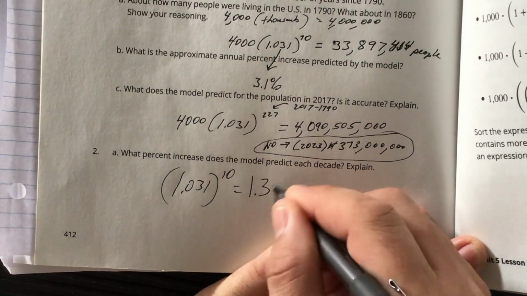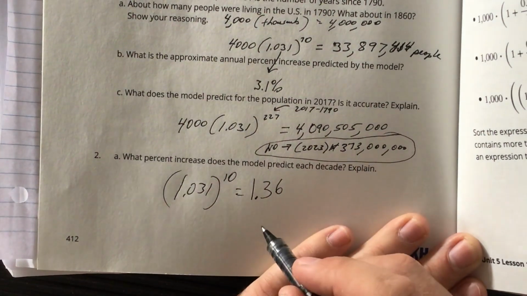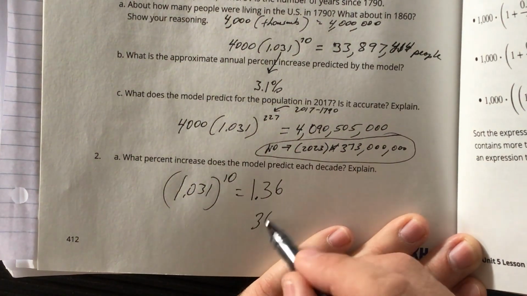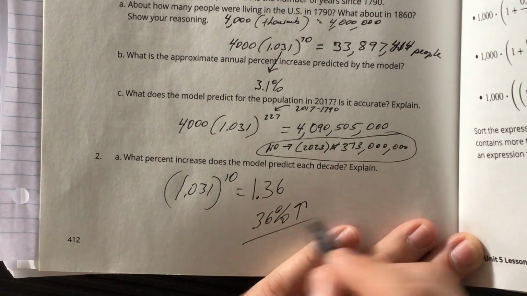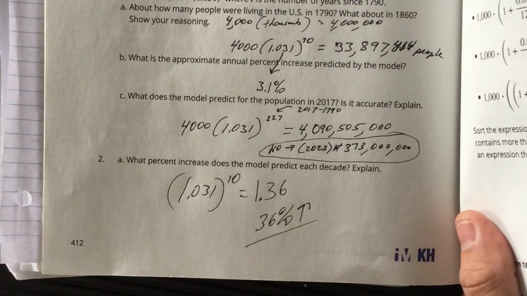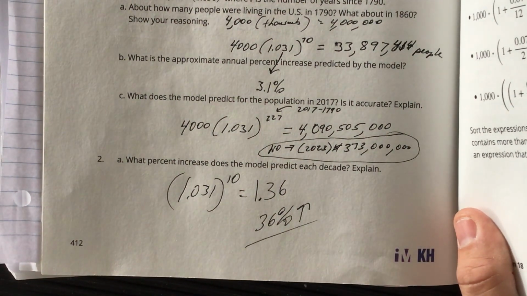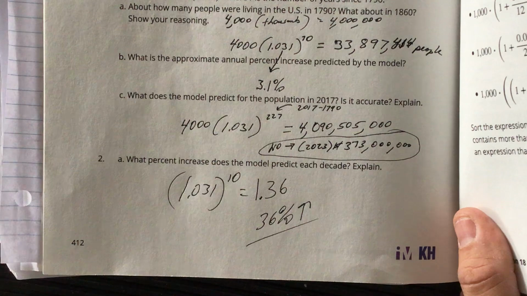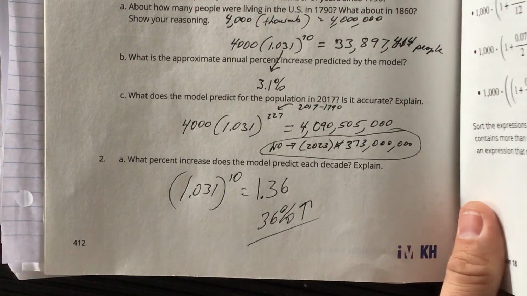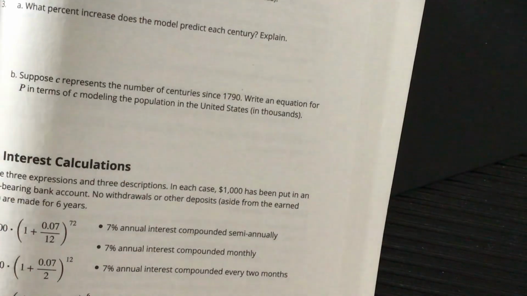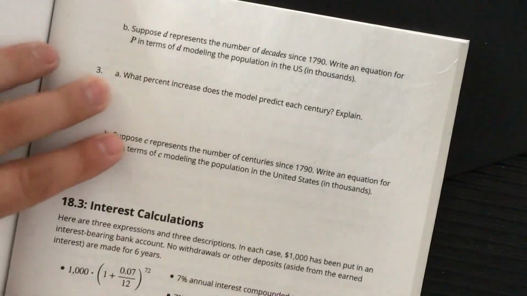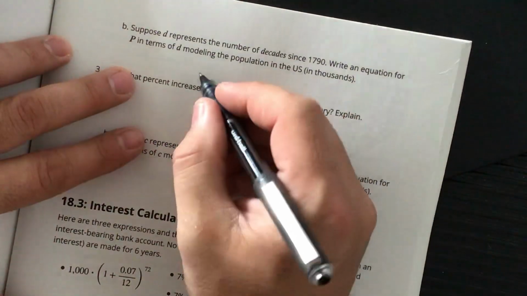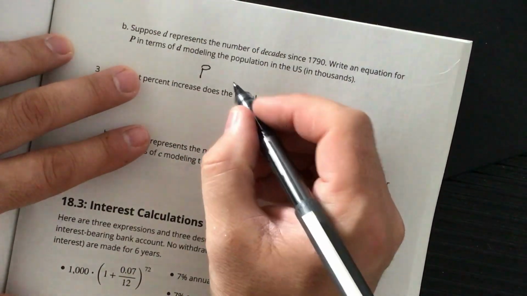Okay, what percent is that? Okay, that is saying every decade we have a 36% increase in our population of our country. Suppose D represents the number of decades since 1790, write an equation in terms of D.